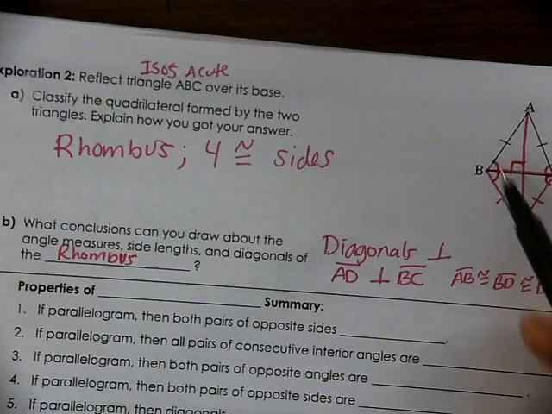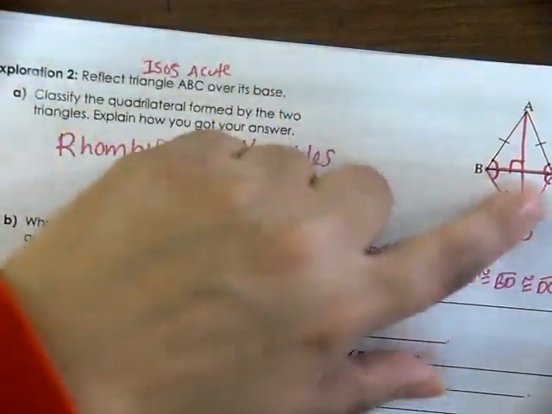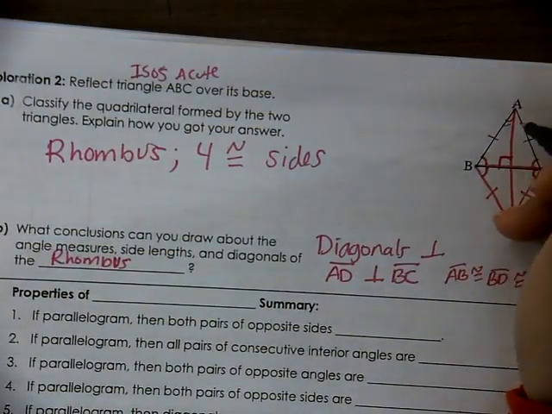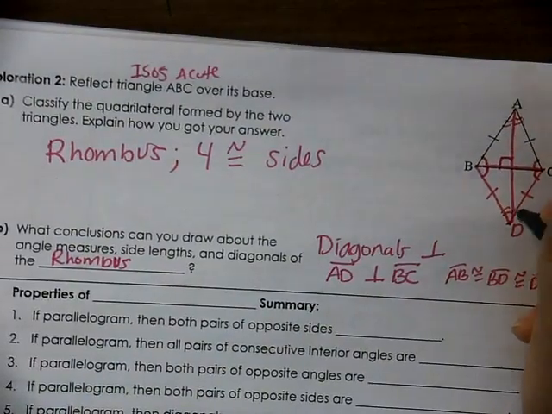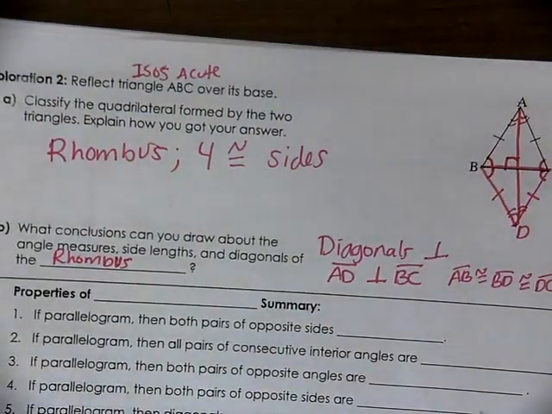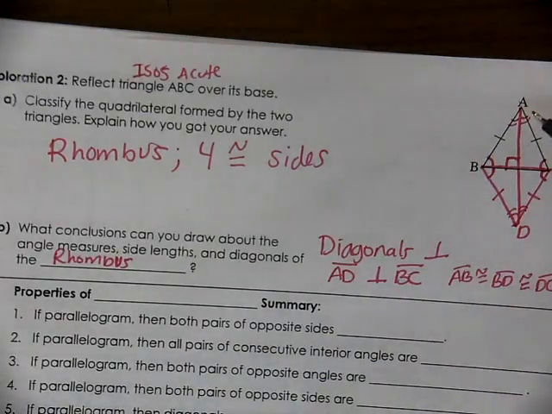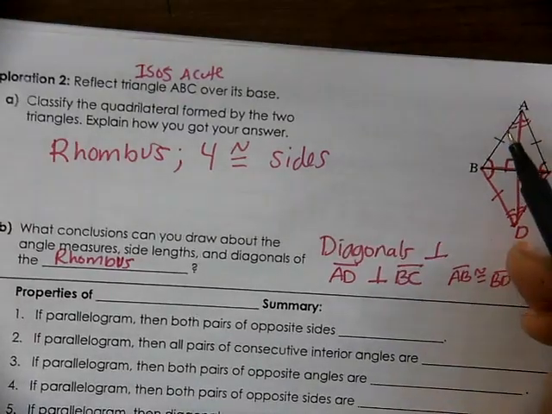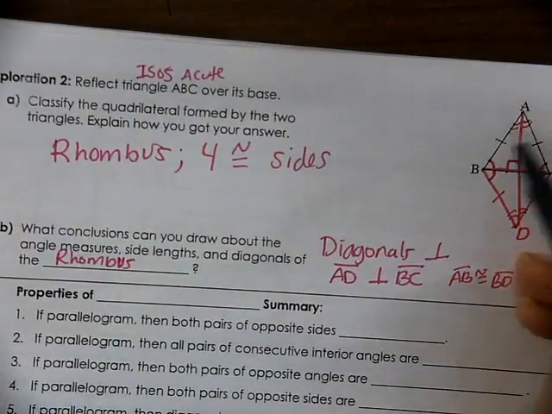So angle B has been bisected, right? It has been divided into 2 congruent parts. Same thing happens up here for angle A. That'll get divided into 2 congruent parts, and so same with D. But remember, opposite angles are still congruent because this is a parallelogram. So let's say angle A is 30 degrees, angle D is also 30, but now once I draw the diagonal in, that splits into 15 and 15.